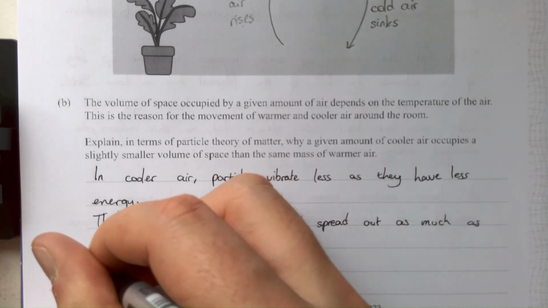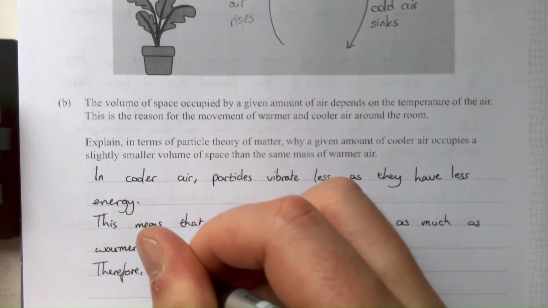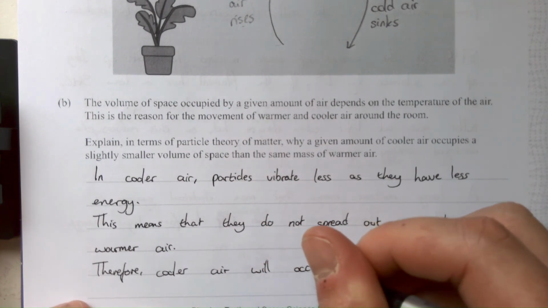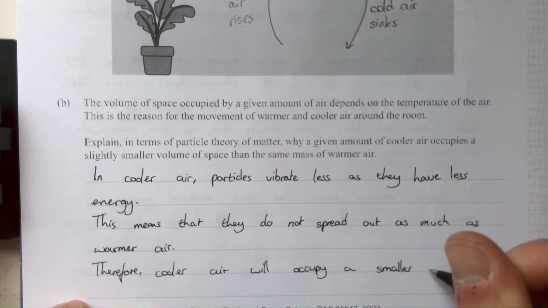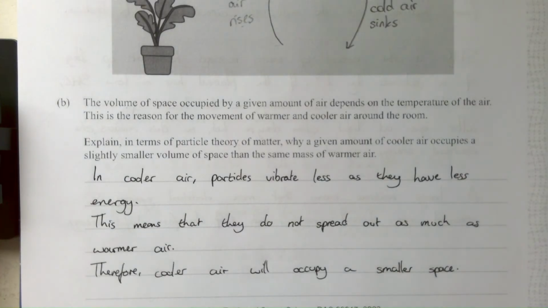Therefore, cooler air will occupy a smaller space. Just like that video of the balloon we saw where they poured liquid nitrogen, I think it was, onto the balloon, and because it cooled down the air in the balloon collapses. As it heated back up again, the balloon expanded the air, stretched the balloon out again.